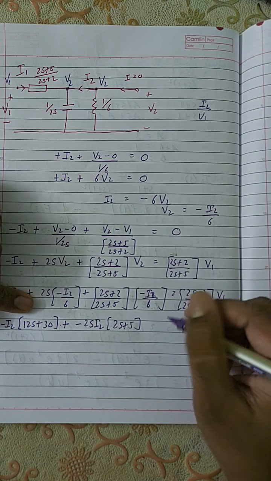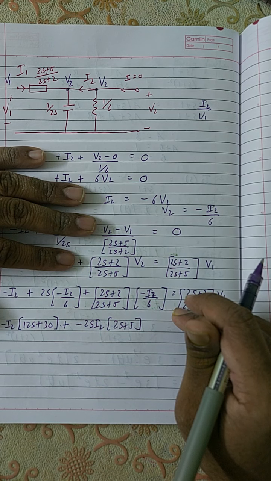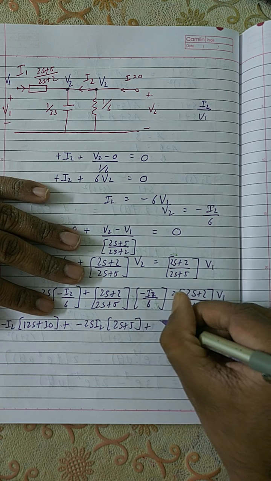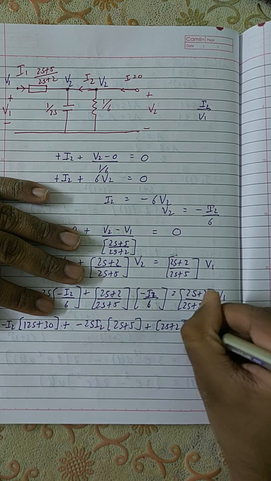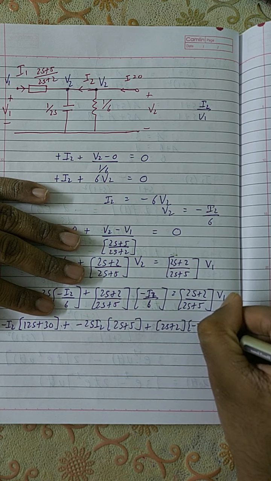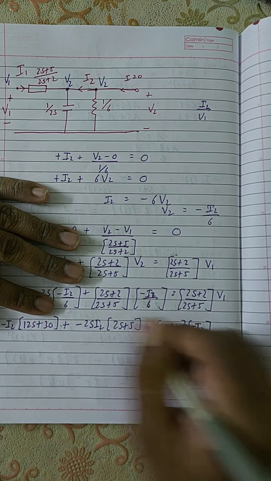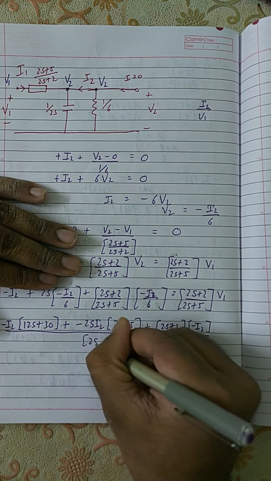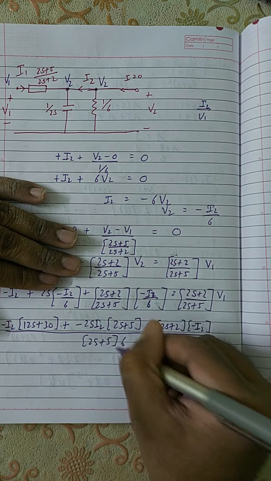Okay, and here it is as usual. You will get plus, and here it is 2s plus 2 minus I2 divided by 2s plus 5 into 6.